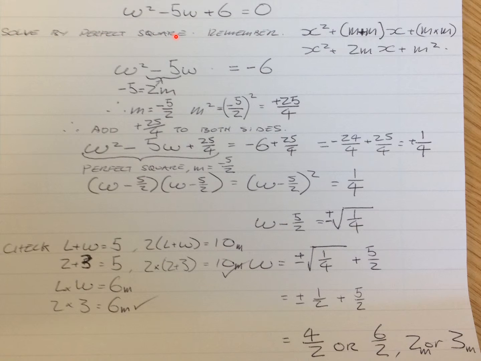So if you remember, a quadratic equation, if you want to solve for the two brackets, you'll have x squared plus m plus n, or in this case m plus m, because this is a perfect square we're trying to create, plus m times n, in this case m times m, because we're trying to create a perfect square.